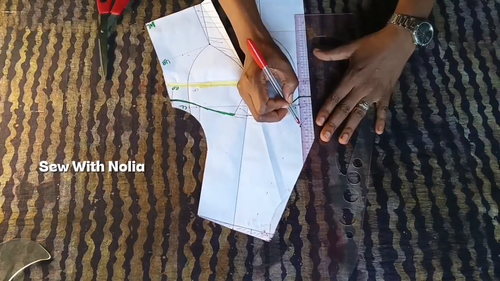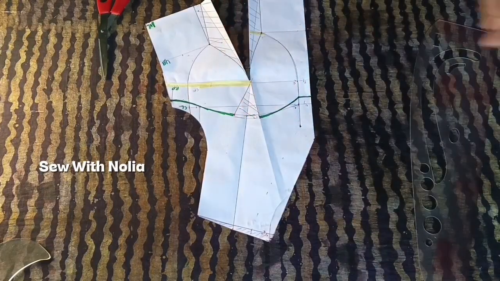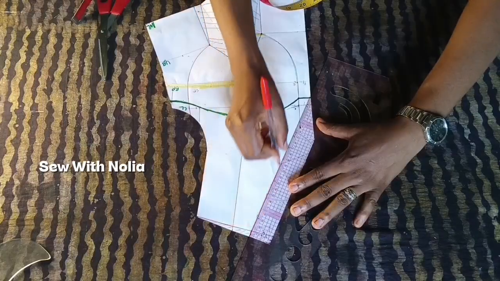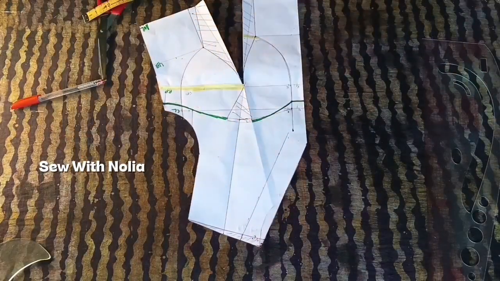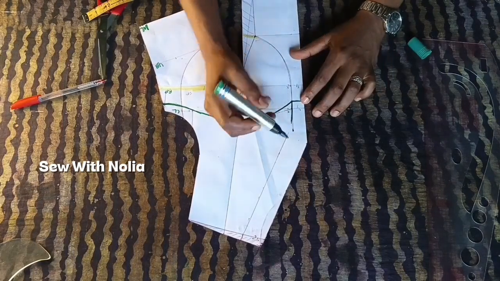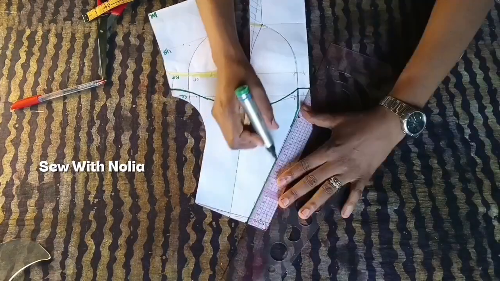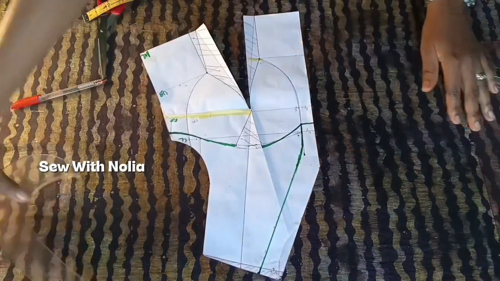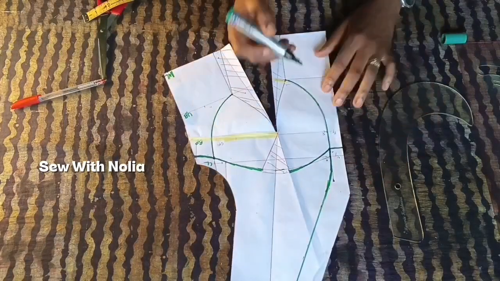Let me make that into a straight line like so. Then this 1.25, I will connect it. We'll fine tune this later. Then from here, I'll blend it into this and we'll have it stopping on. This is what we will have. And this will connect to the cup. This is what we'll have.